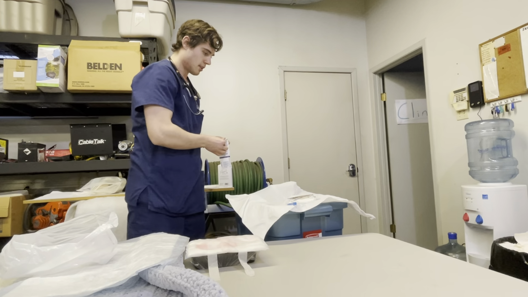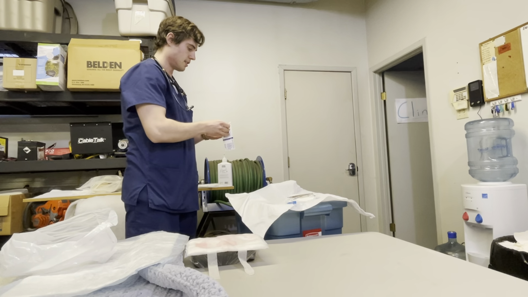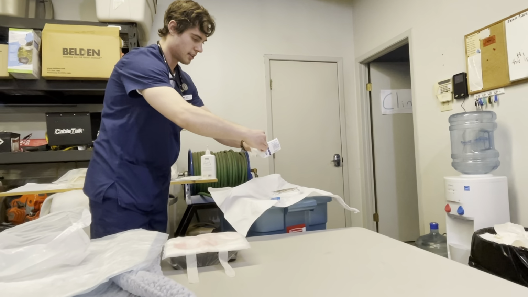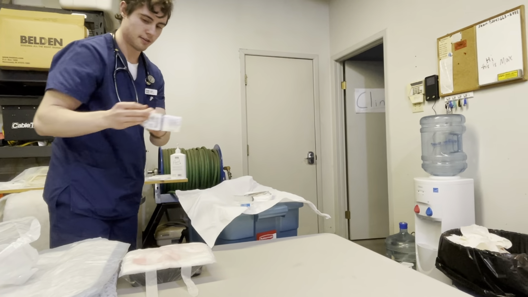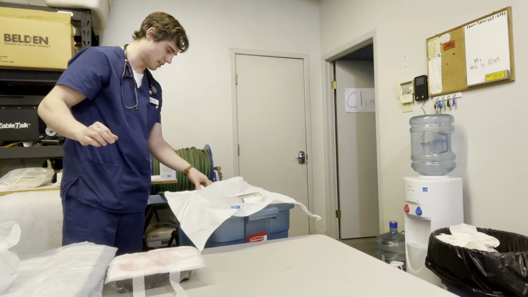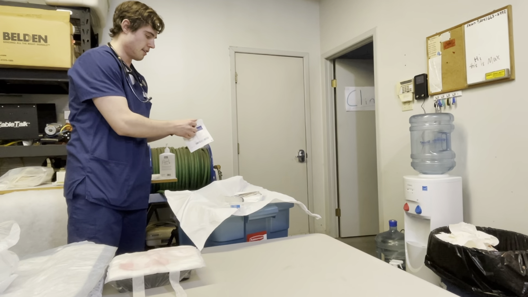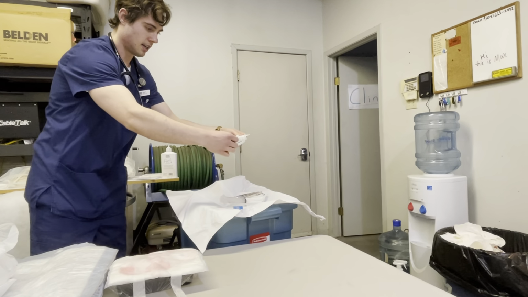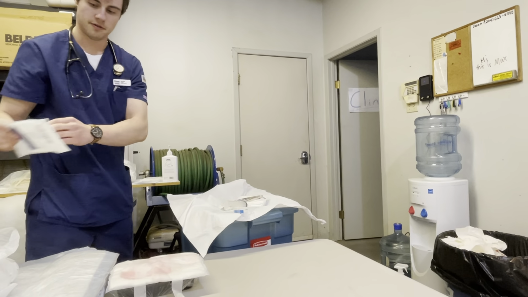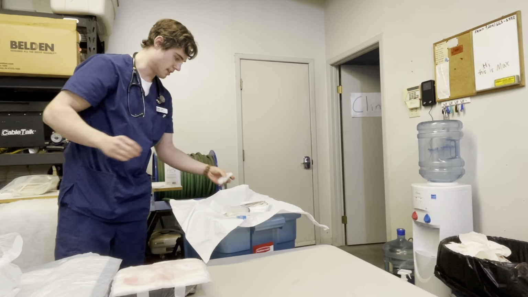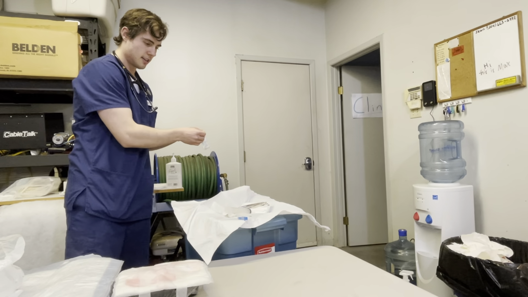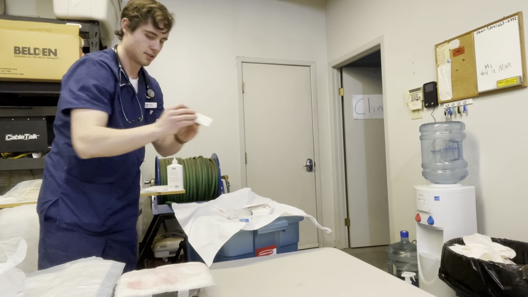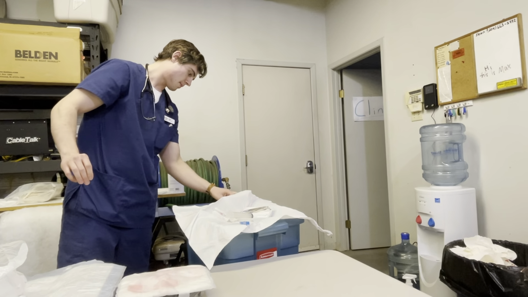I'm going to wing back our syringe and add that to our field. Throw that in the garbage. I'm going to open up a 4x4, wing back the package and add it to our field. Throw that in the garbage. Open up our Teflon, wing it back as well. Drop that.